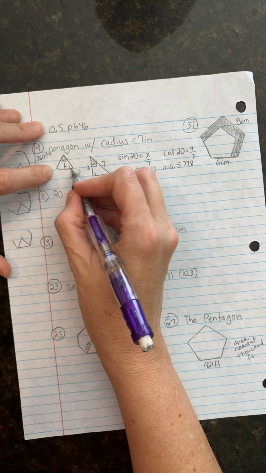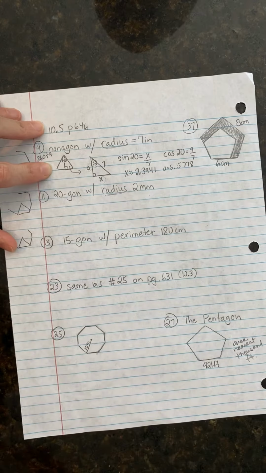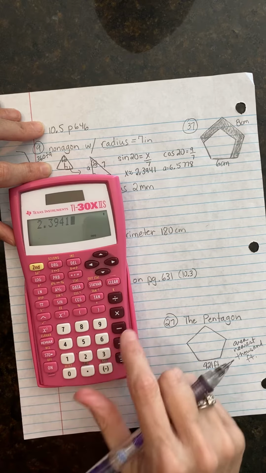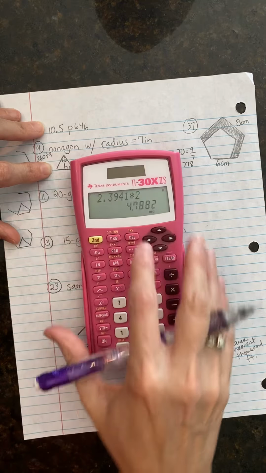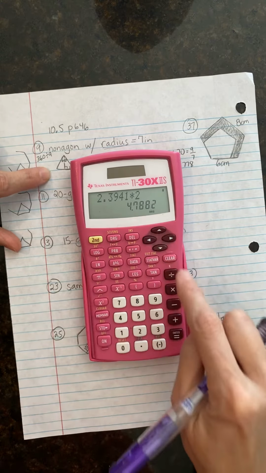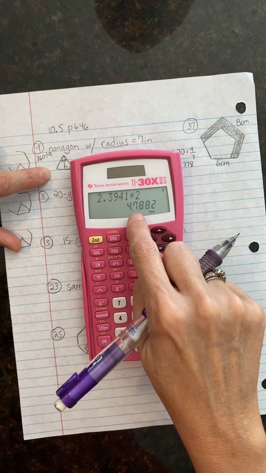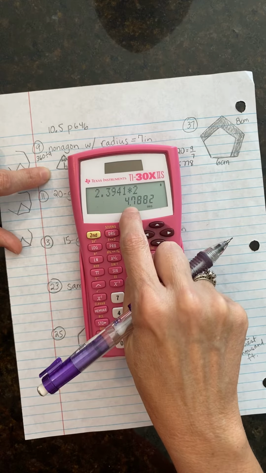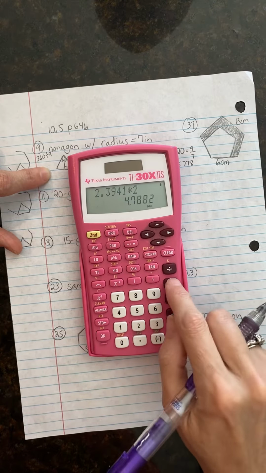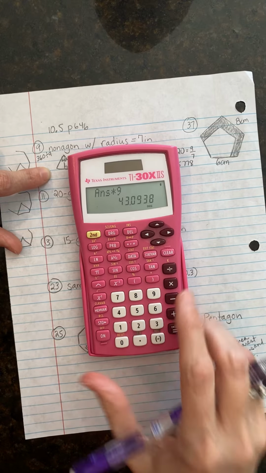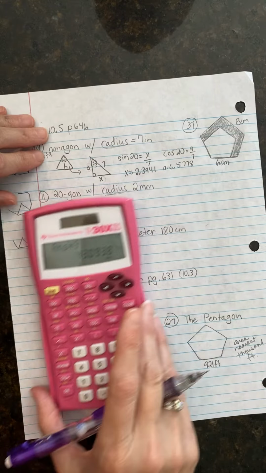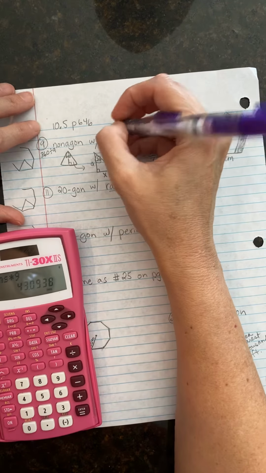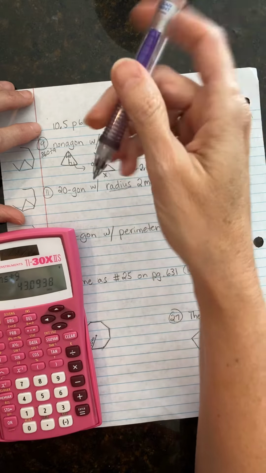All right, so let's talk about what X is. X is a half of a side. So double that thing, 2.3941 times 2. That's how long a whole side is. And there are 9 sides. So the biggest mistake I see is people plug that in for perimeter, but that's just one side. So multiply it by 9 sides, and this is your perimeter. So I've lost some, I don't have enough room. Sorry guys.